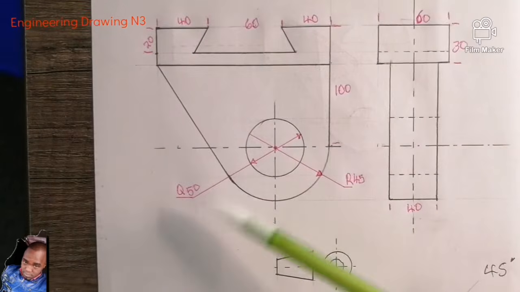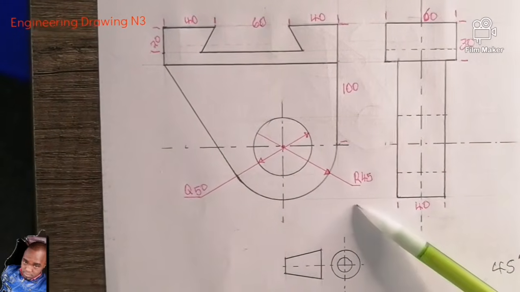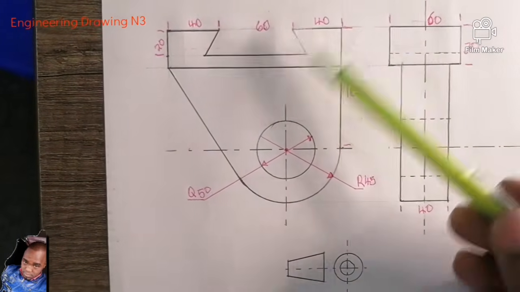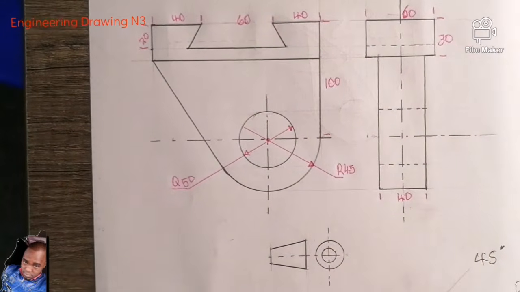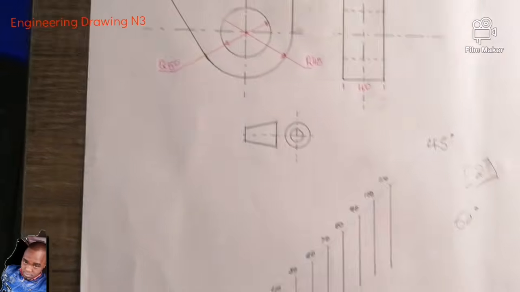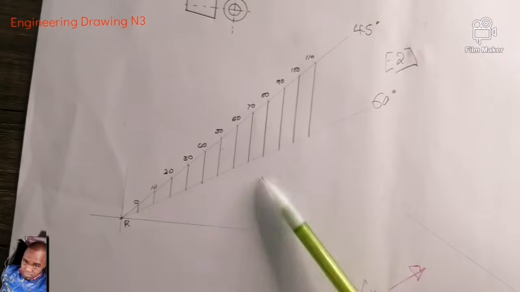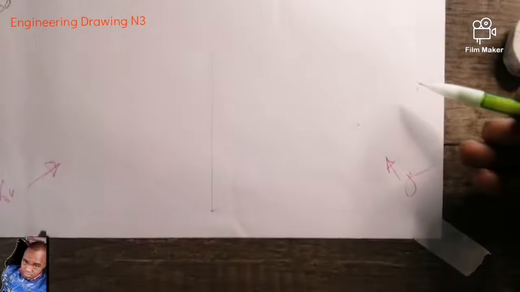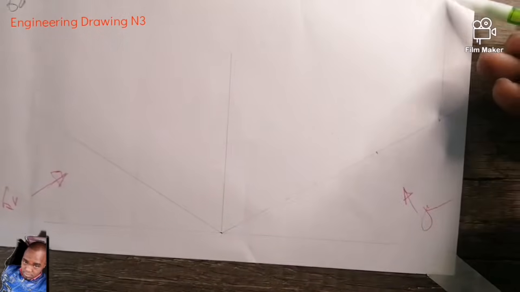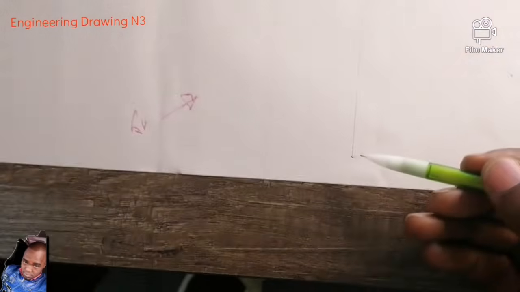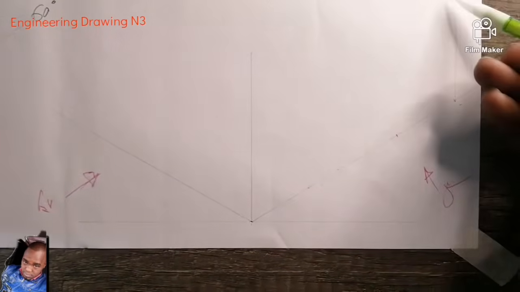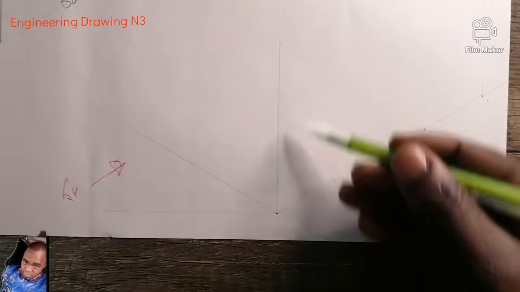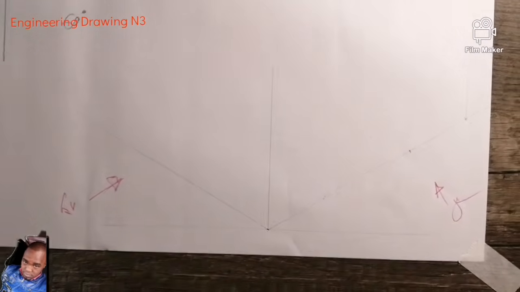Now let's deal with the radius 45. Remember, the same radius 45 has to be converted to the scale. So now you're going to measure from this point going up 45. It's still the same thing, whether from here going up 45 or from here till there 45. It's still one and the same.